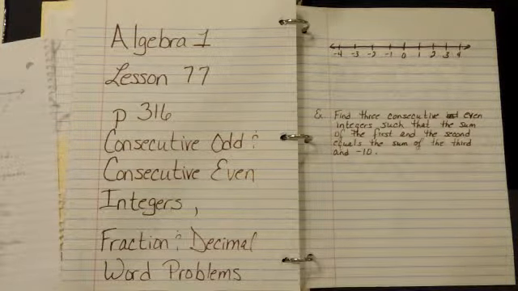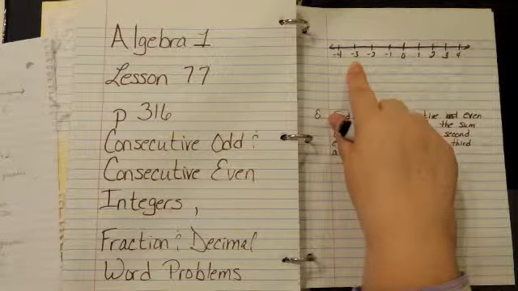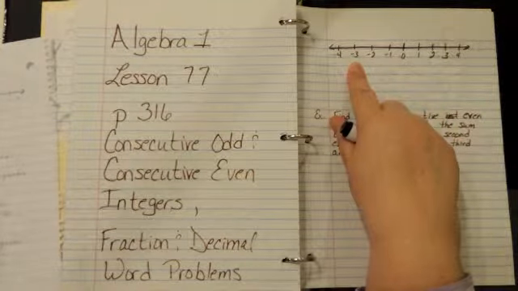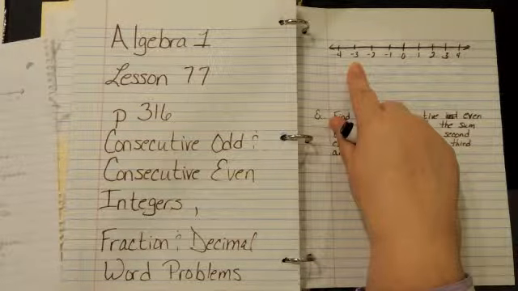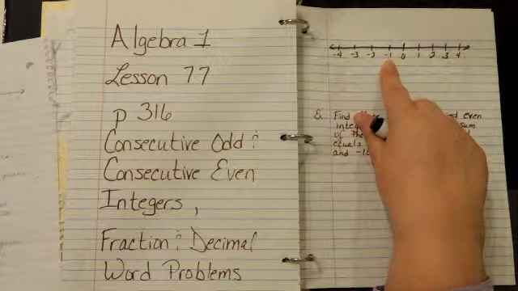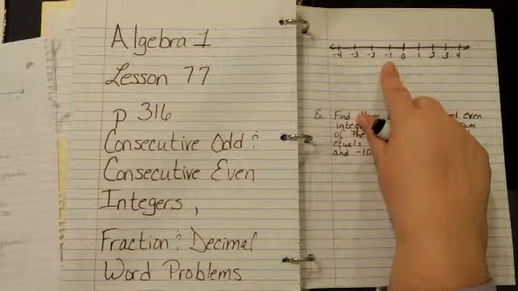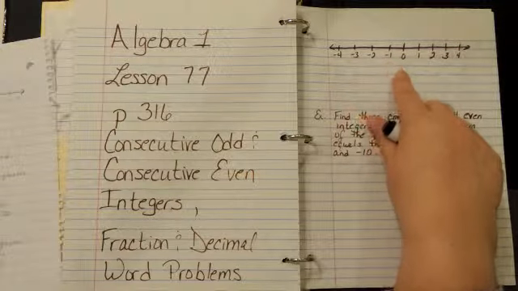If n is odd, then the next greater odd integer is also n plus 2. So if n is negative 3, the next greater odd integer is negative 1, which is n plus 2. If we want the next greater odd integer of that, we would add 2 again.